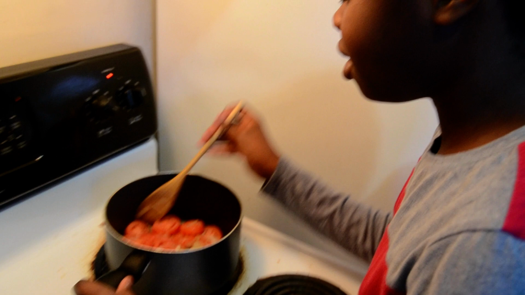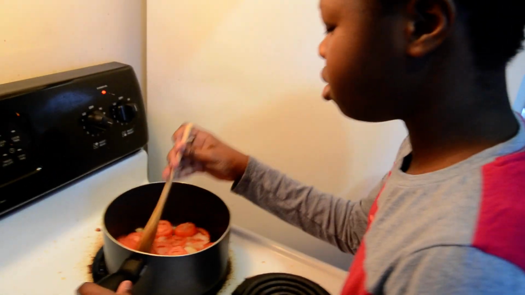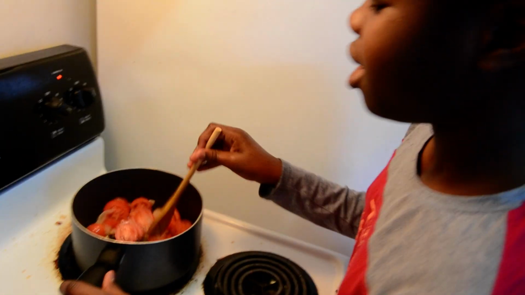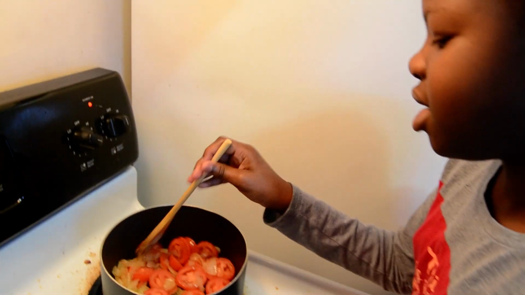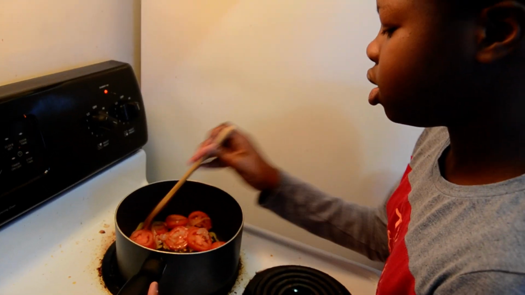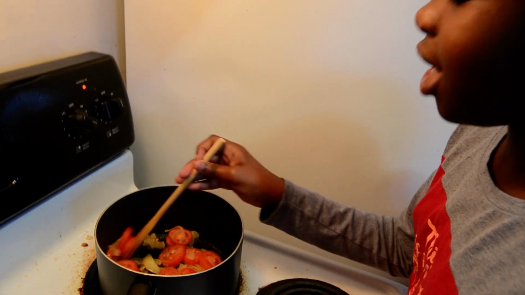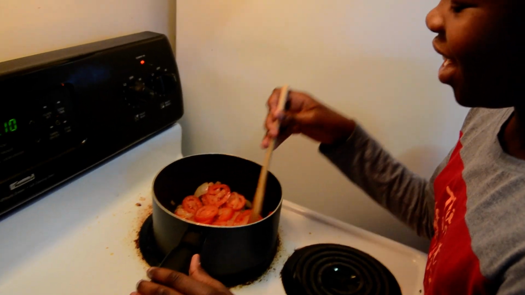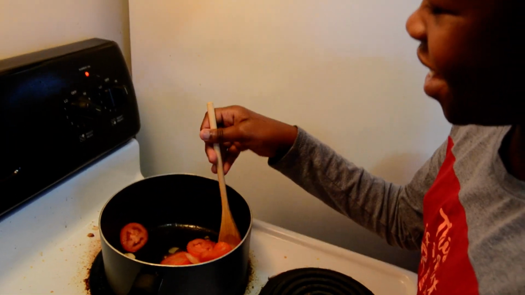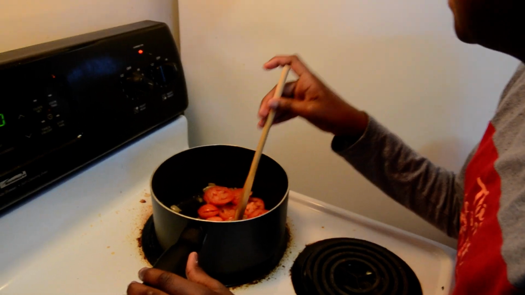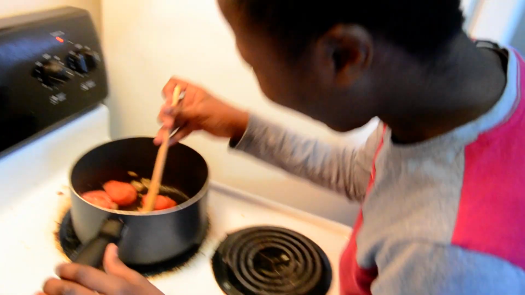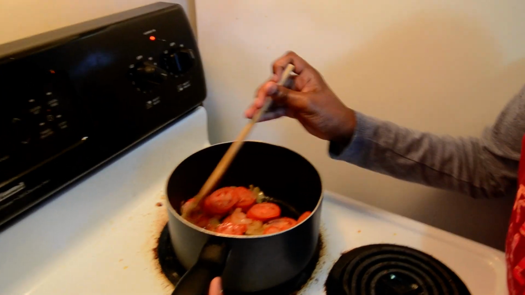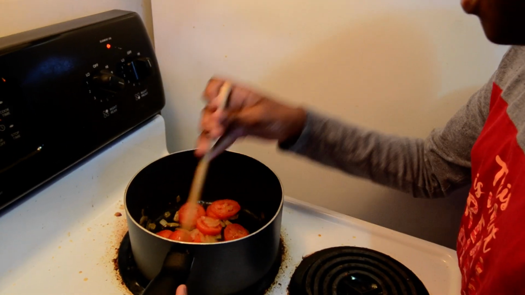Now you see, now you have nyanya gi kitungu. So you say aloko nyanya gi kitungu. That means I'm stirring the tomato and onion.